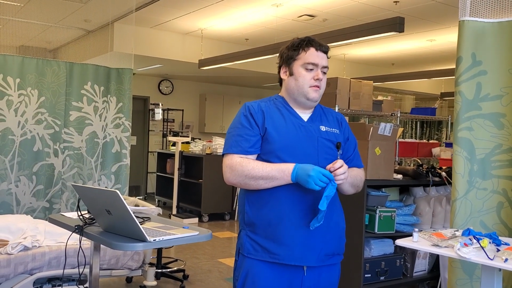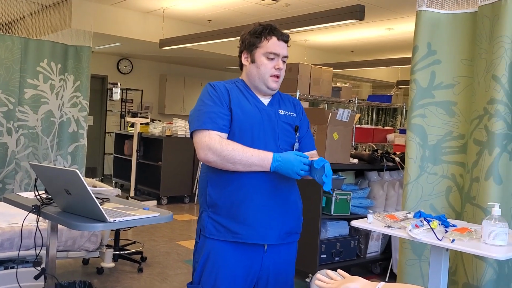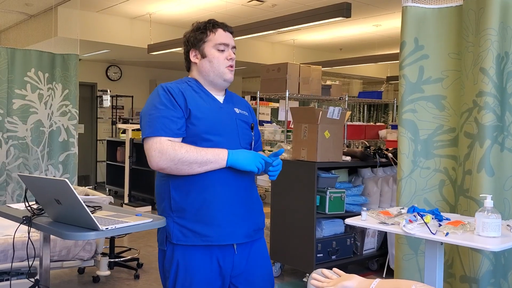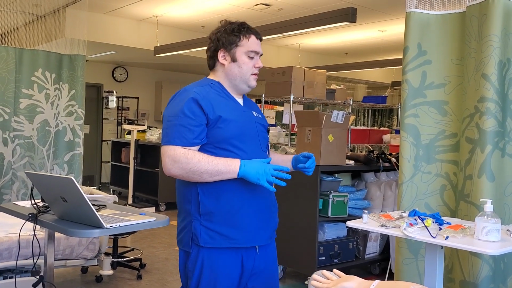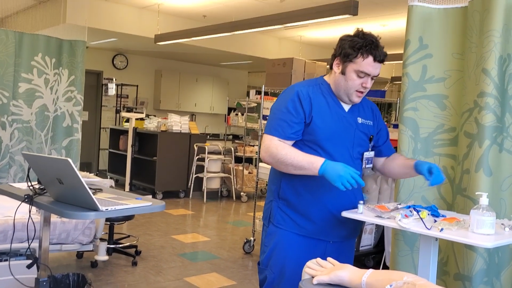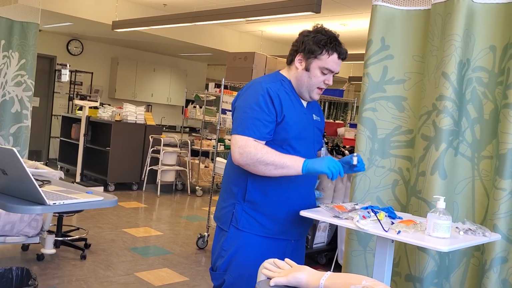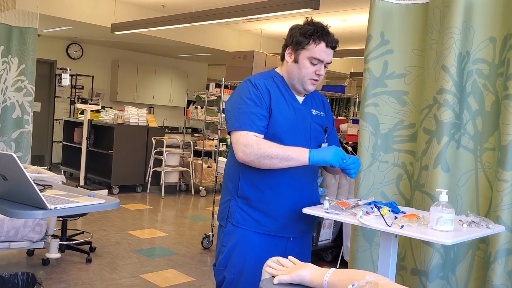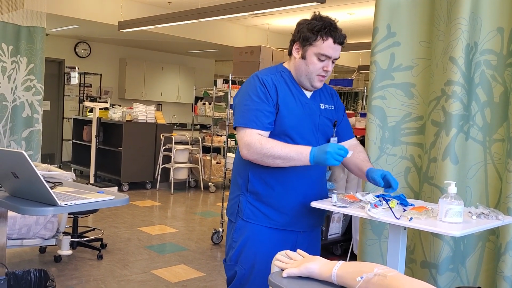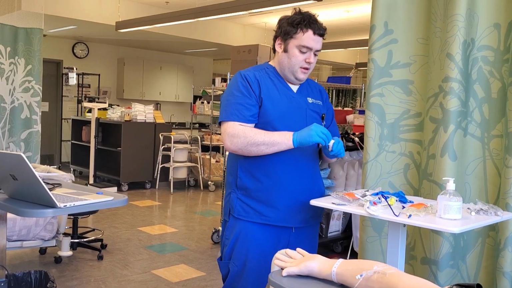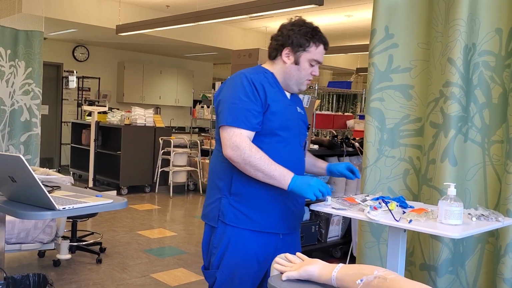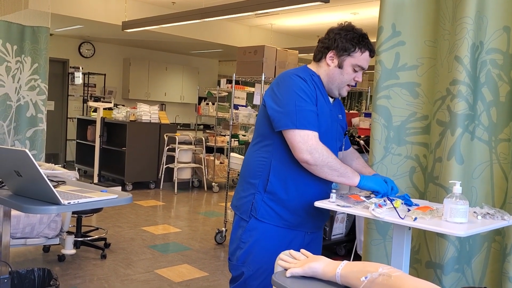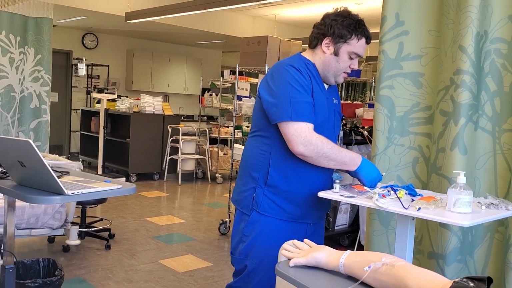We're doing the 5 rights: right medication, right patient, right dose, right route, right time, and expiration dates, of course. We're going to scrub the medication vial and get this set up.